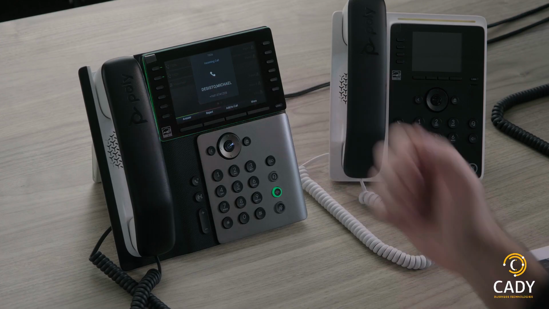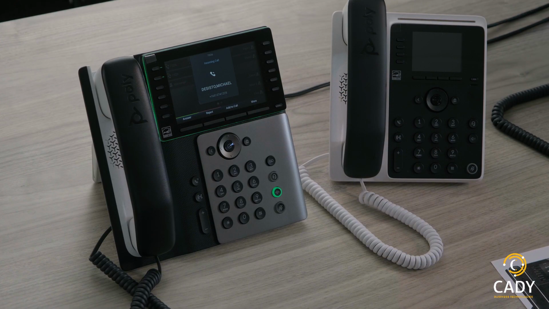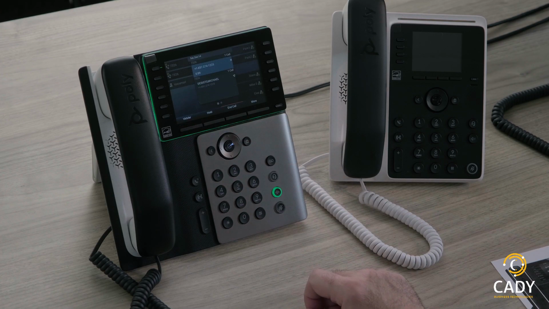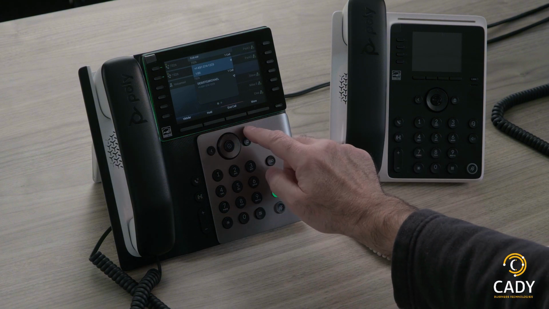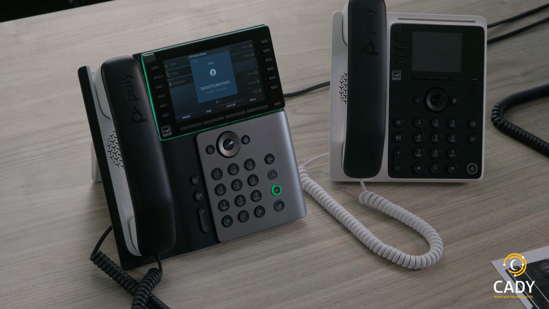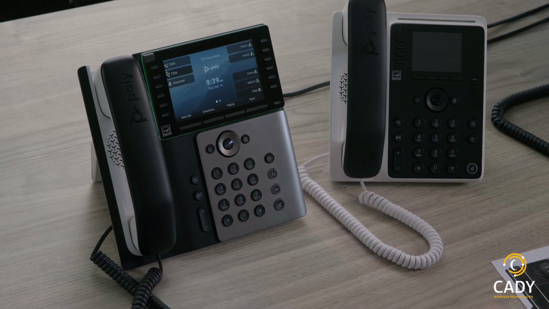Call waiting. You can get a second call on the CadyHosted phone system. I have a live call on the line right now. If I dial a second call, it automatically places that call on hold, and you can see the second call coming in. I can choose to take it if I want by hitting answer or reject, or I can add those calls together. I'm going to end my first call, and I'm going to answer the second call. I have that call now on my second line key, and I can end this call.